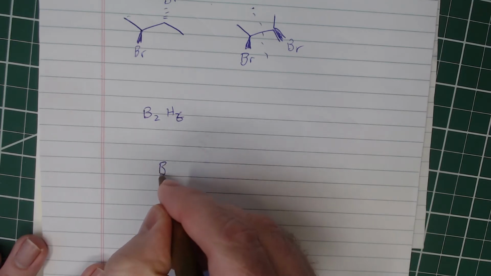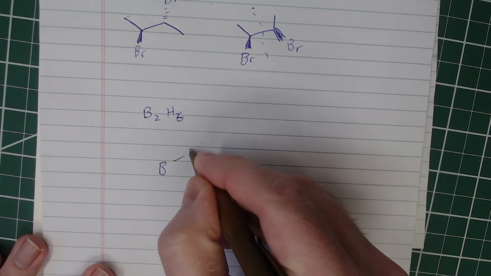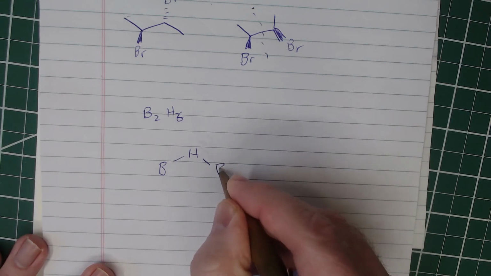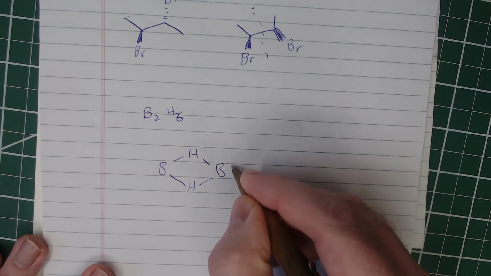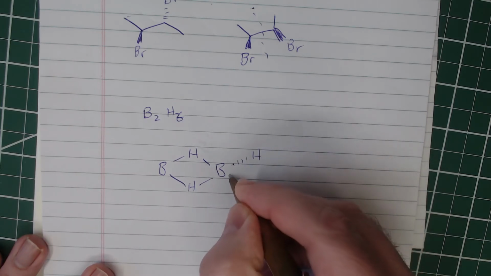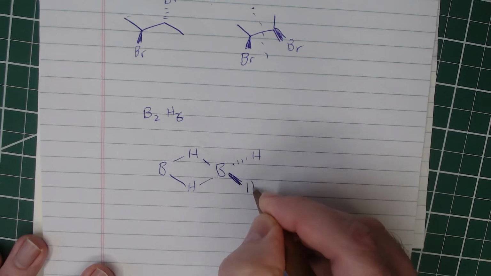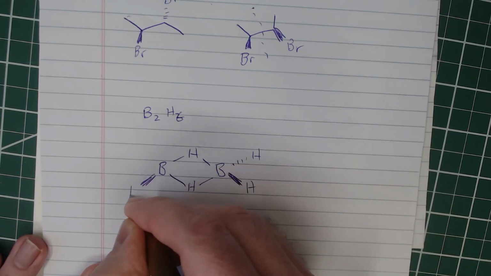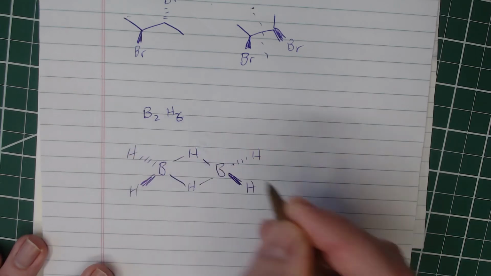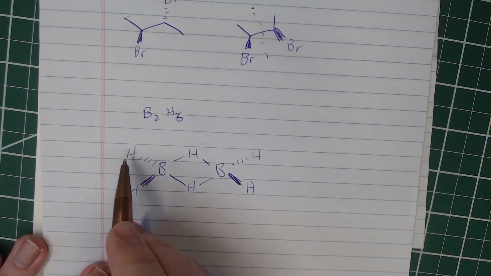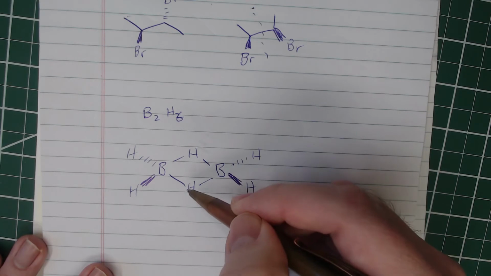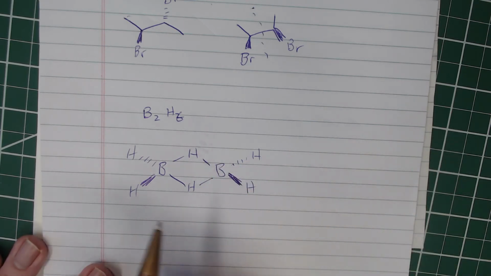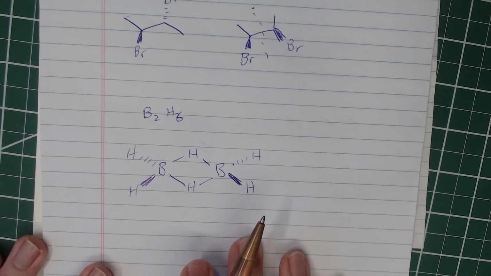a problem. So boron, all right, right away, you may be thinking, what? What are you talking about? And then this is tetrahedral, so this hydrogen, one's coming forward, one's going back. All right, so these two hydrogens, that boron, this boron, and these two hydrogens are all coplanar, and these two hydrogens are above and below the plane of the other 6 atoms.